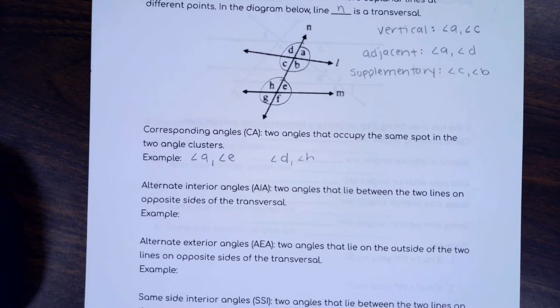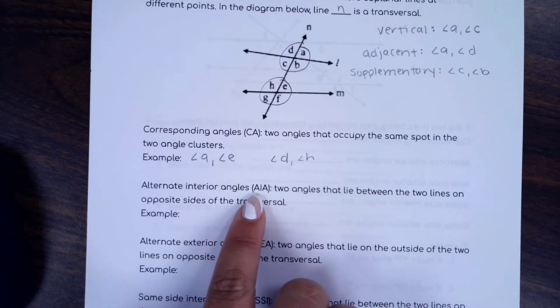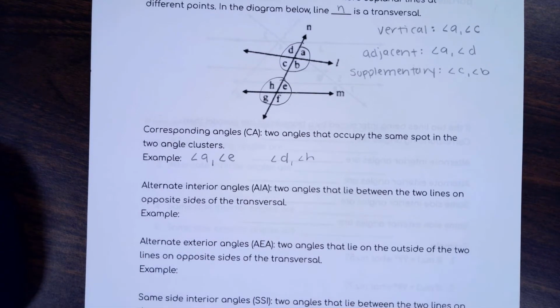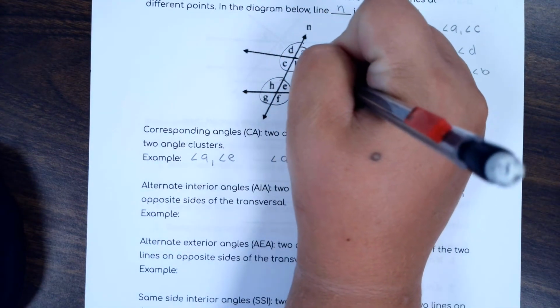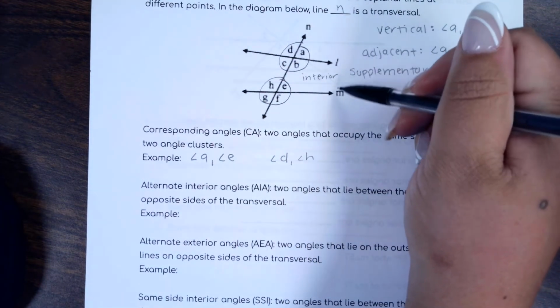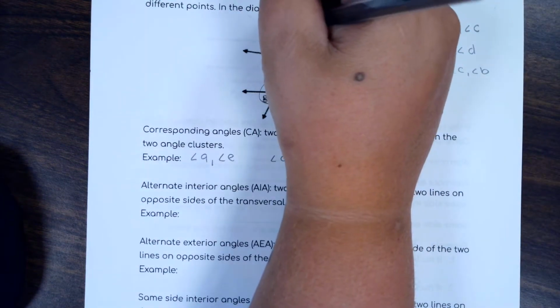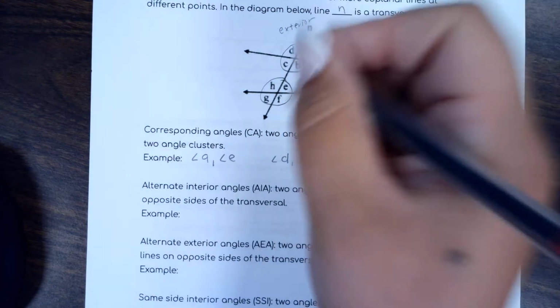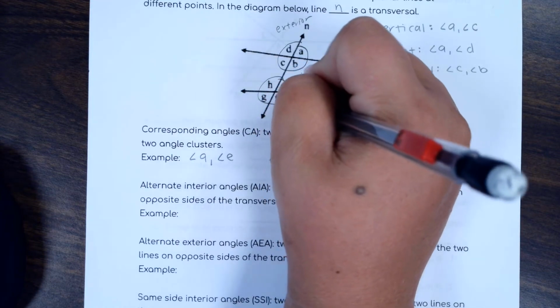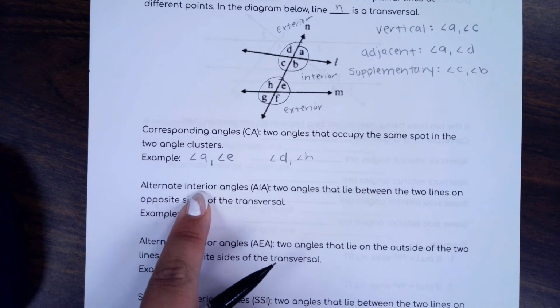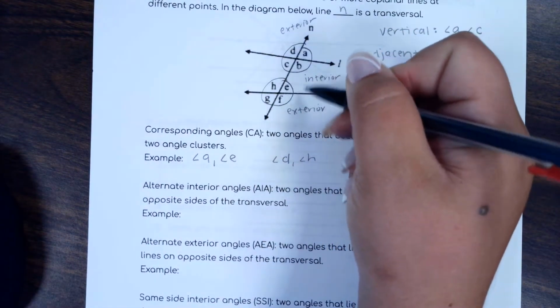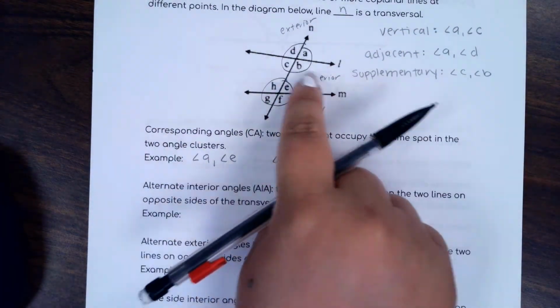Next one we have is alternate interior angles. I'm going to abbreviate that AIA. These are two angles that lie between the two lines on opposite sides of the transversal. So this is the interior. It's in between lines L and M. And then out here on the top and bottom we have the exterior. So alternate interior angles. We're talking about inside the two lines and on either side of our transversal.